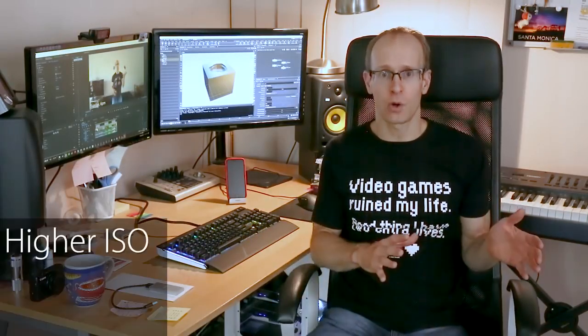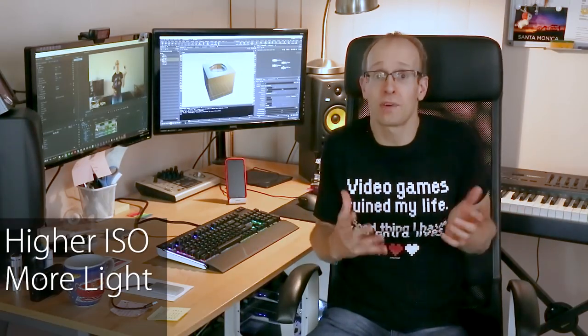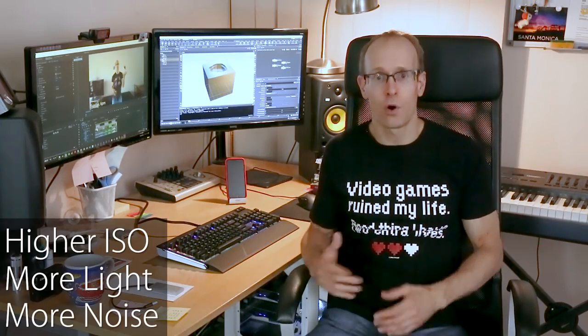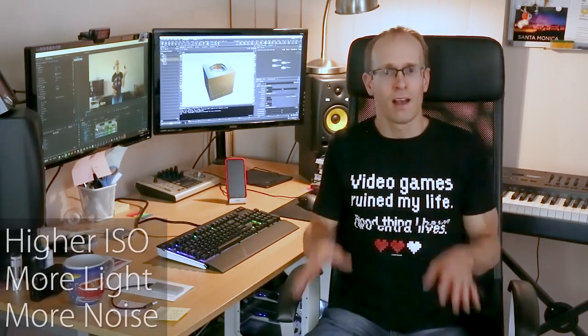However, increasing the ISO value not only makes your camera more sensitive to light, it also makes it more sensitive to noise. Therefore, the higher your ISO value is, the more noisy your footage will be. Ideally, you always want to have a lot of light in your scene so that you can keep your ISO value and the noise levels in your footage low. However, that may not always be possible.